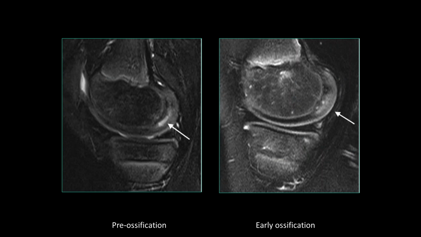In cases of a pre-ossification center, this presents as a sharply delineated zone of a high T2 signal intensity in the posterior third of the femoral condyle, as can be seen here. This then evolves into an early ossification center, where we see that this zone of high T2 signal intensity is much larger, a bit more hazy, and not so well delineated.